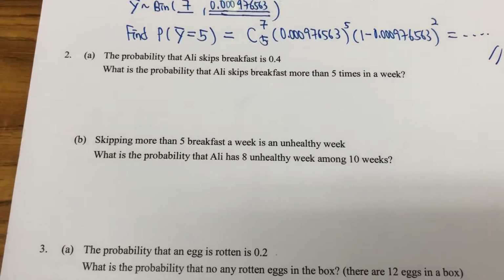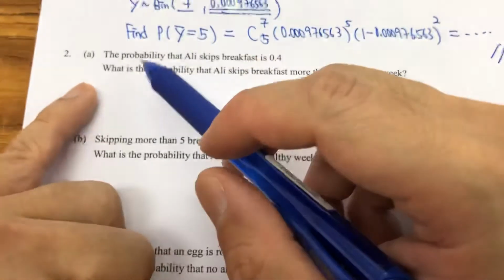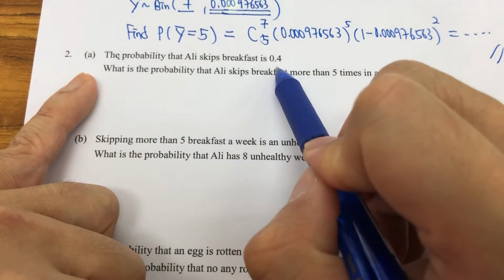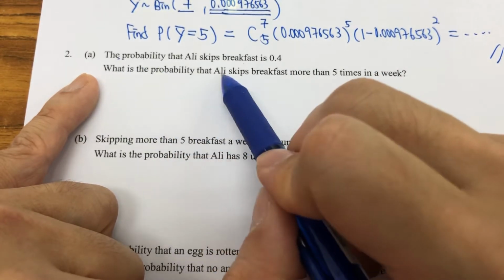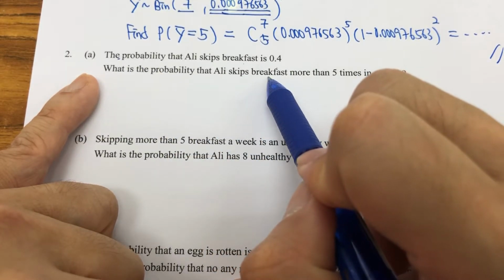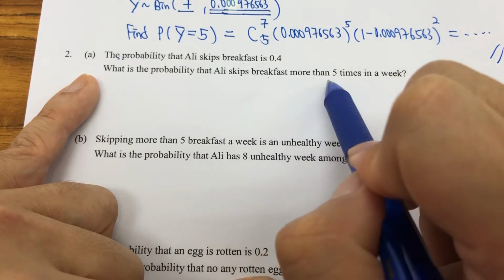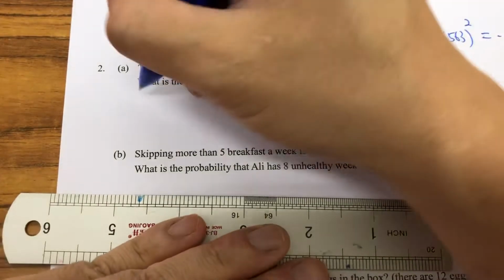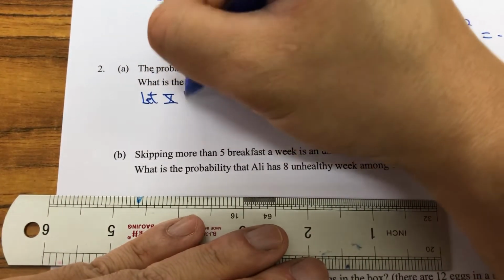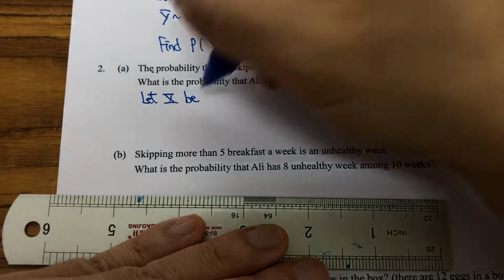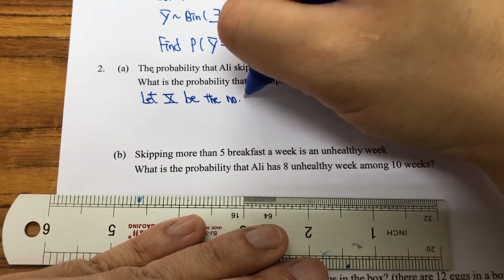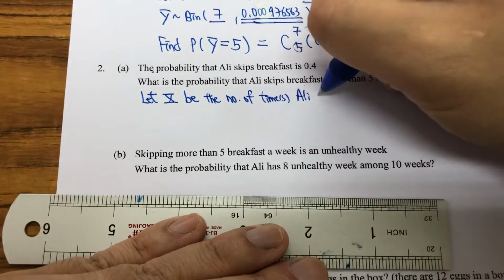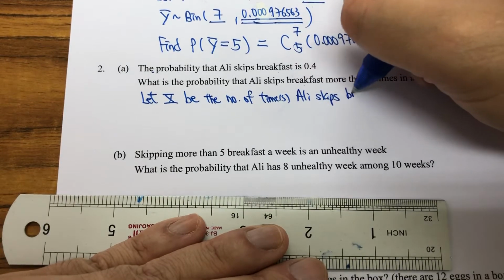So, next example. This one is about Ali. The probability that Ali skips breakfast is 0.4. What is the probability that Ali skips breakfast more than 5 times a week? Could you define the random variable properly? Let x be the number of times Ali skips breakfast.